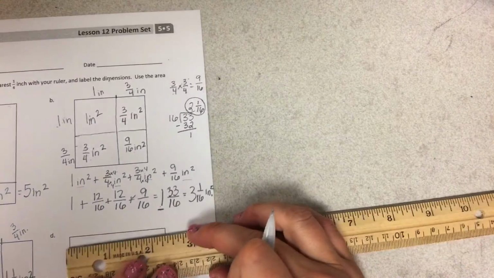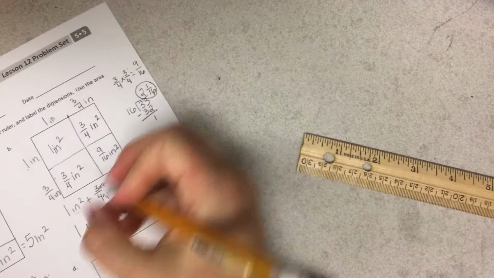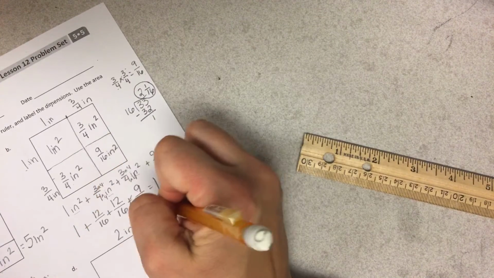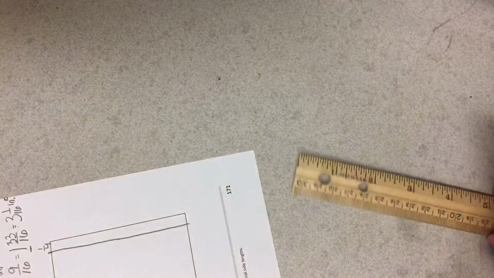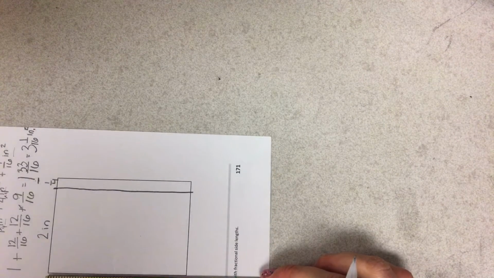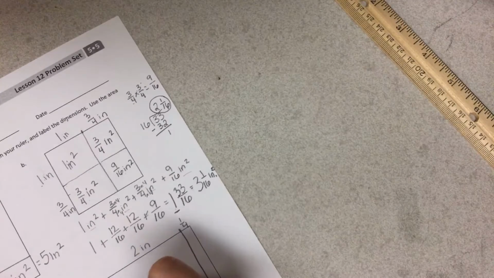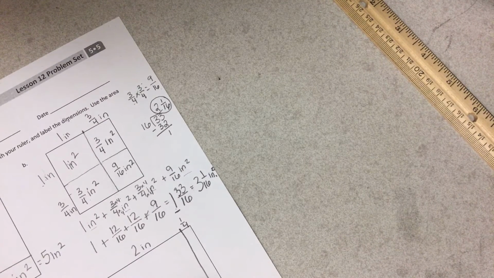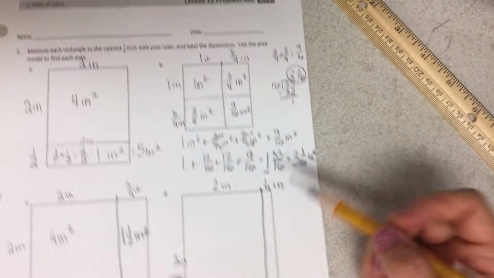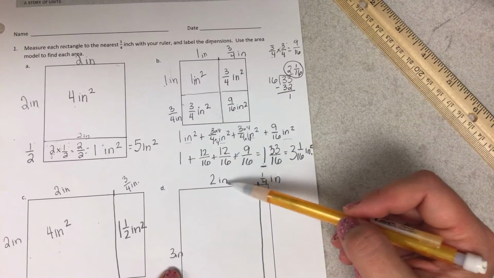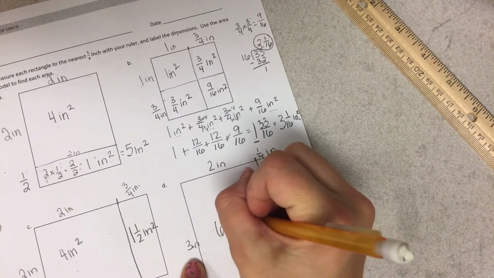So let's go ahead and do this. So this one's going to be 2 1/4. So here's 2 inches, here's 1/4. Okay, let's look here, 3 1/4. So that's not too bad, okay? So this is 3, and then this is 1/4 of an inch. So this will be pretty simple. So all I need to do is I need to look here. I'm gonna do 2 times 3 is going to be 6 inches squared, okay?